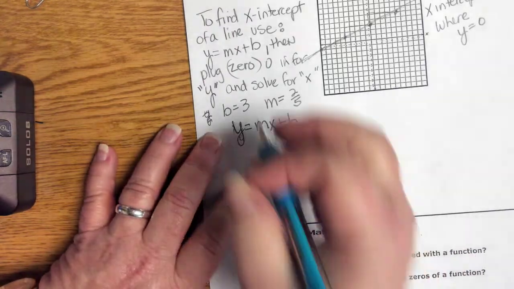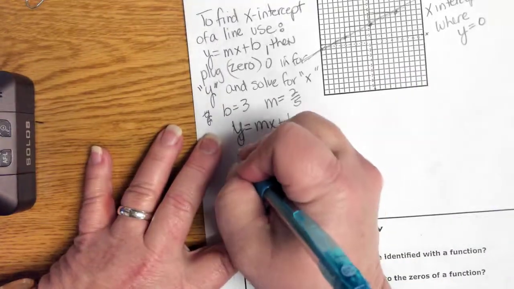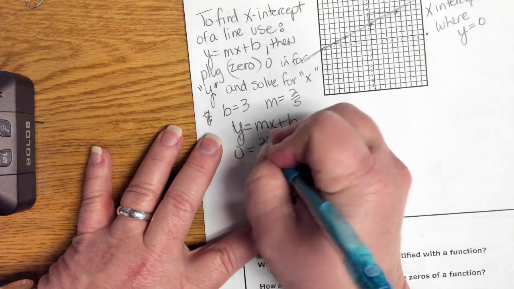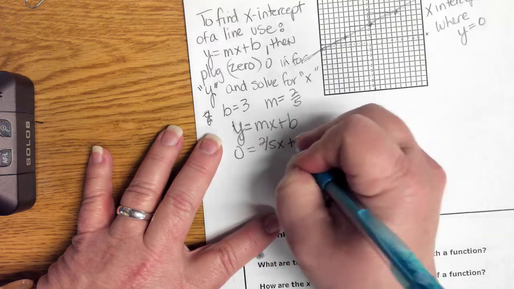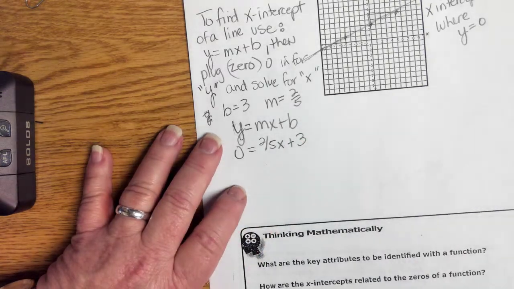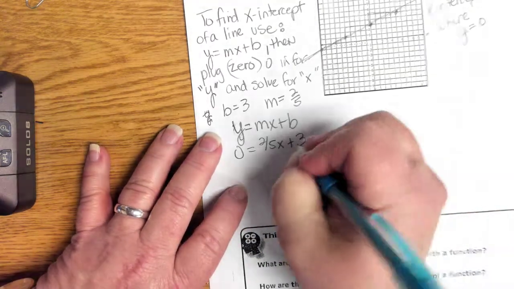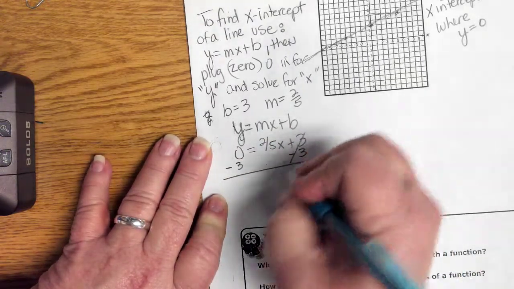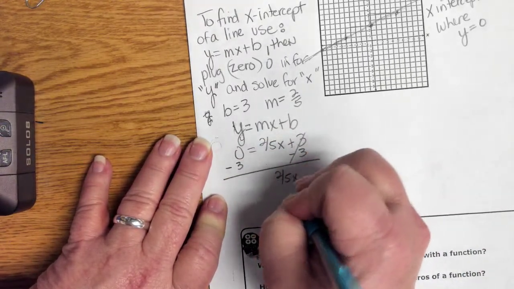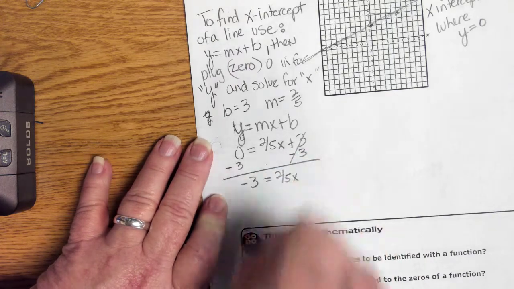So I have 0 is equal to 2/5 x plus 3. And if I do that, I'm going to subtract 3 from both sides. And I get 2/5 x is equal to -3.